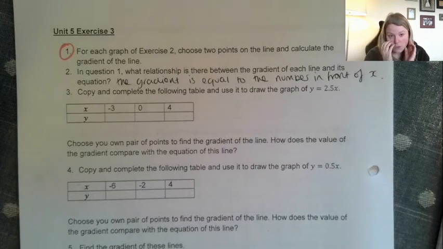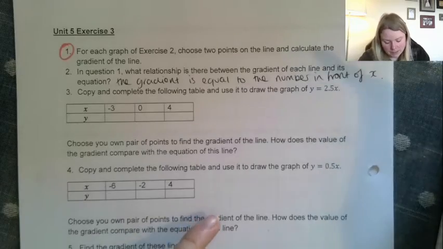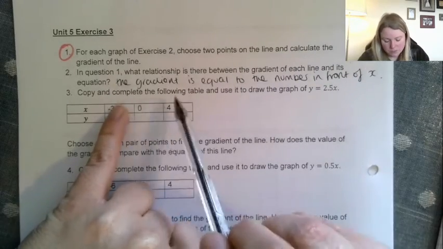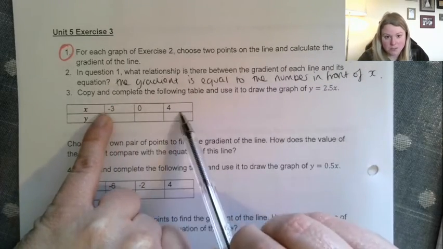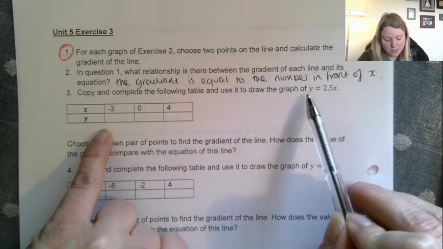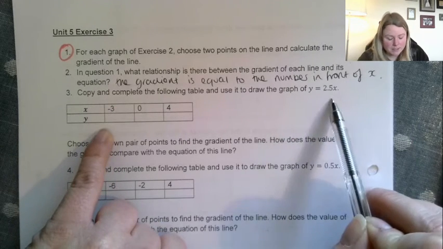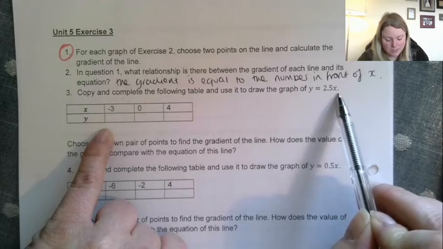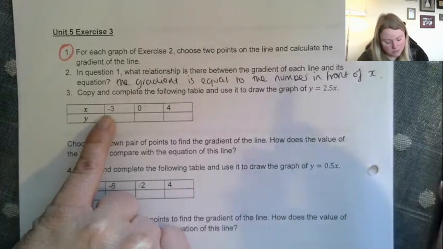Okay, so what I need you to do for me today is question 3. Use this table, use these x terms, and figure out the y coordinates. So that's going back a couple of lessons now. So you substitute in for x. So for this here, I'll just get you started actually.